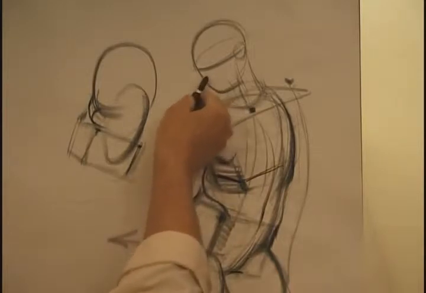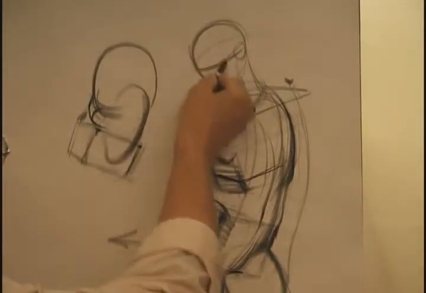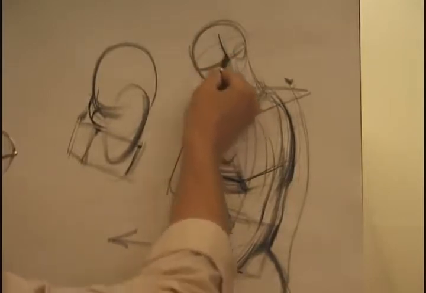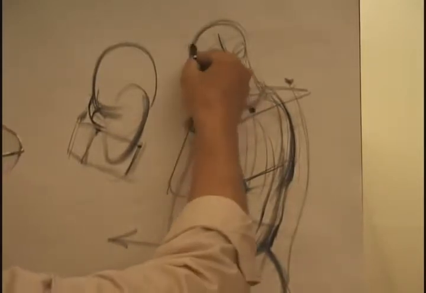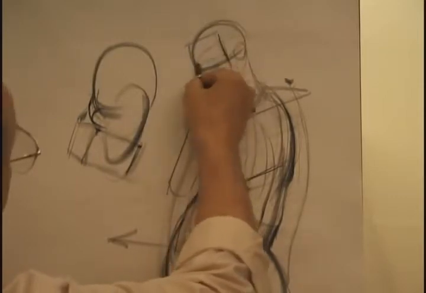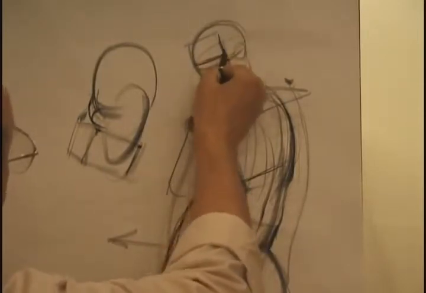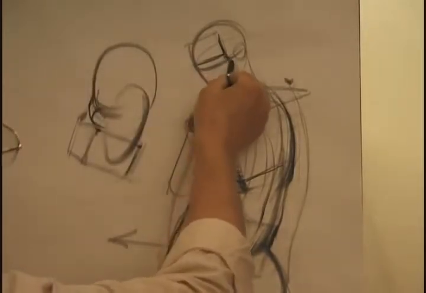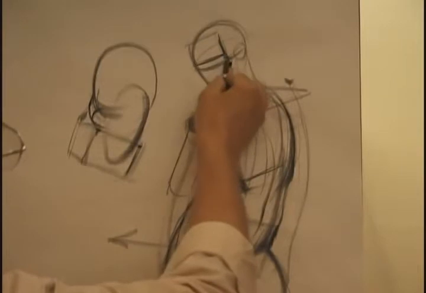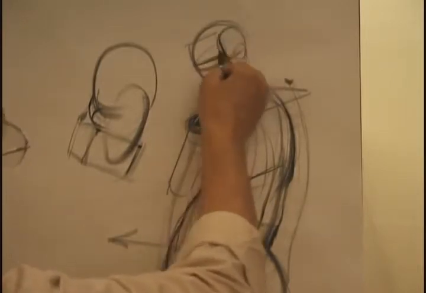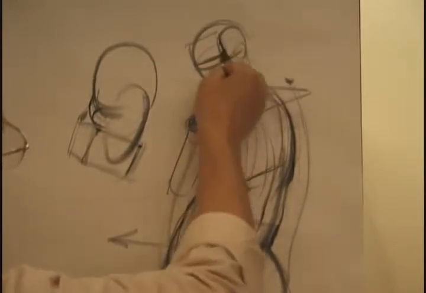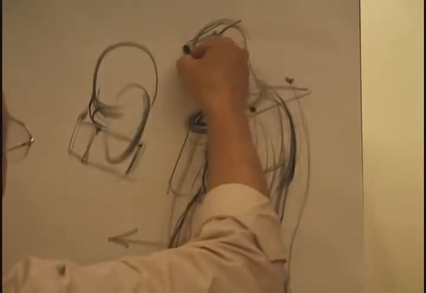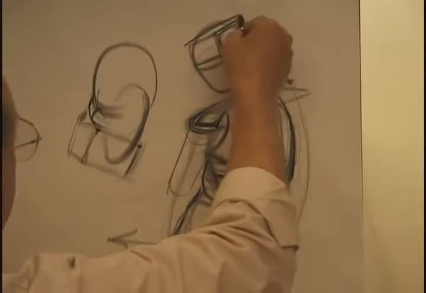So even with the head here, I would start to look for the corner of that box. So try to find, in this case, that corner becomes where the corner of the temple is coming down. We actually feel the corner of the cheekbone here. And in reality, of course, it's not a box we find here, but looking for that corner helps us to orientate where that head is in space.